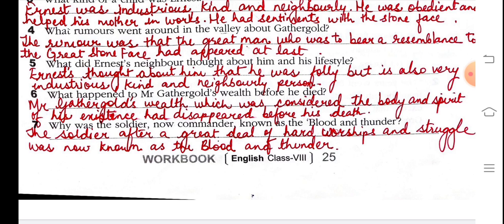So, the answer is, neighbors thought about him that he was a folly. They were thinking that he is a folly, but he was also a very industrious, kind and neighborly person.